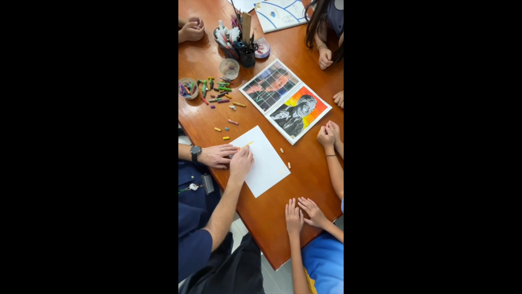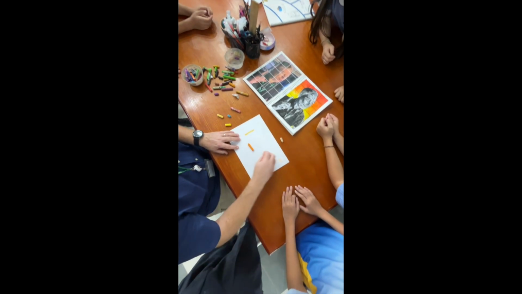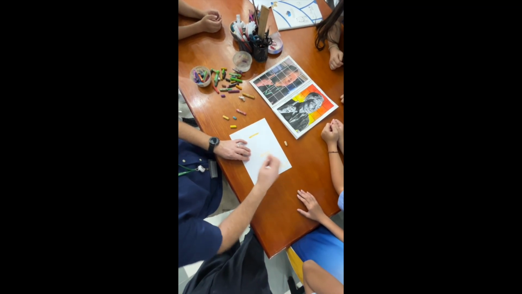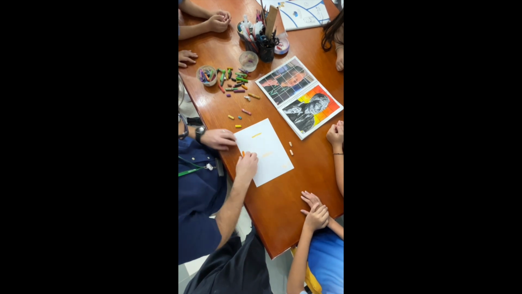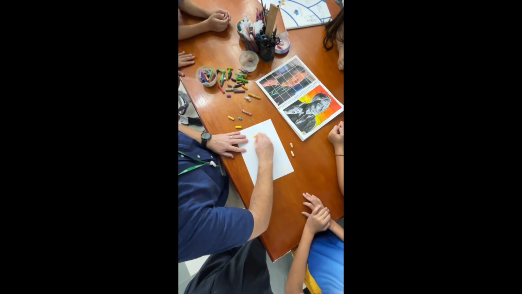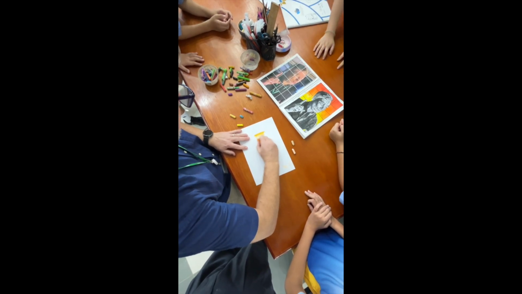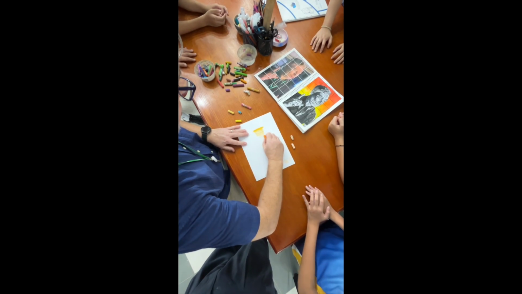If I'm transitioning from this orange to what I might consider the skin tone, you want to start off strong where the orange is, and then it wants to fade out.